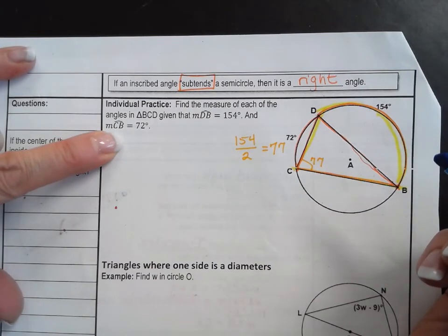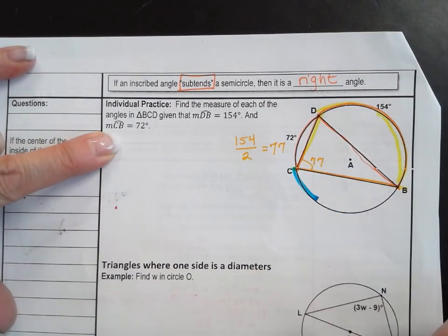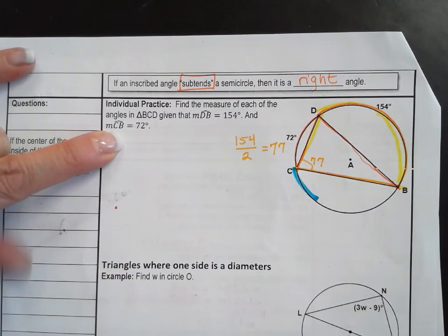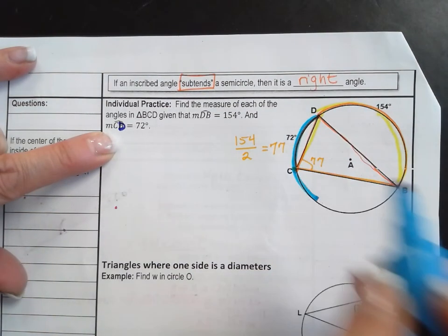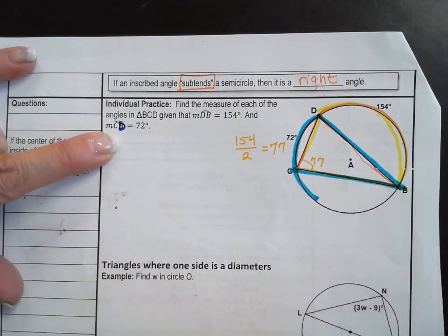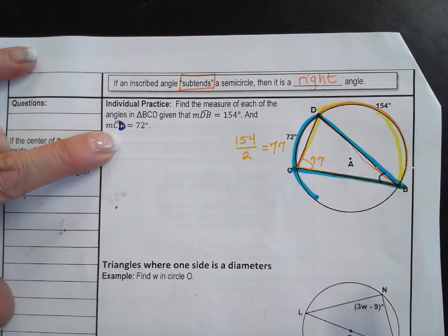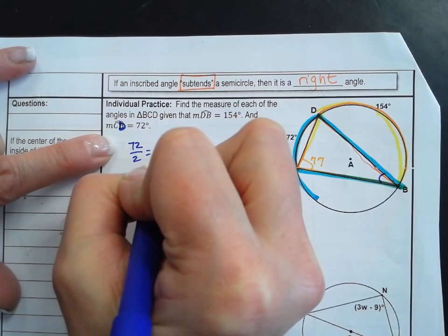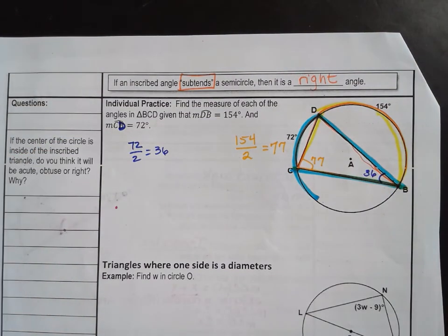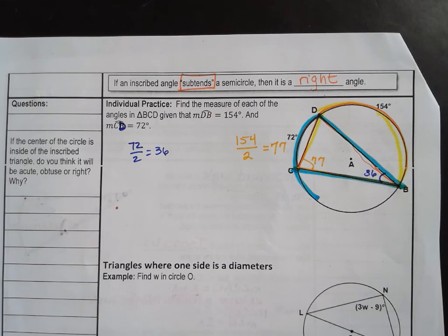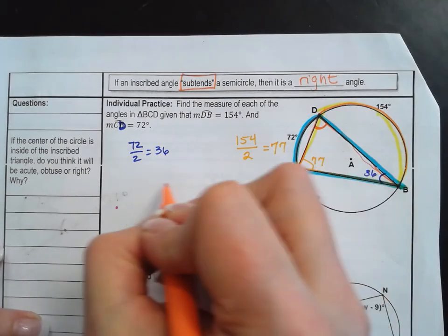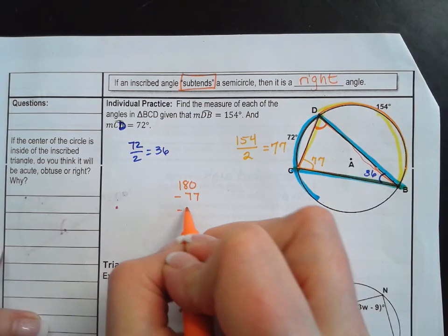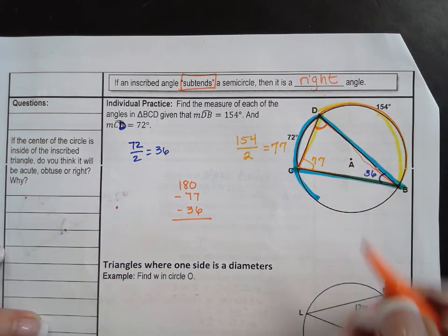All right, CB. This is marked. Let's make this CD because it's marked differently. So CD is 72. That means I'm looking at angle B. And since 72 divided by 2 gives me 36. So how can I find what angle D is going to be? 180 minus 77 and 36, and that gives me 67.